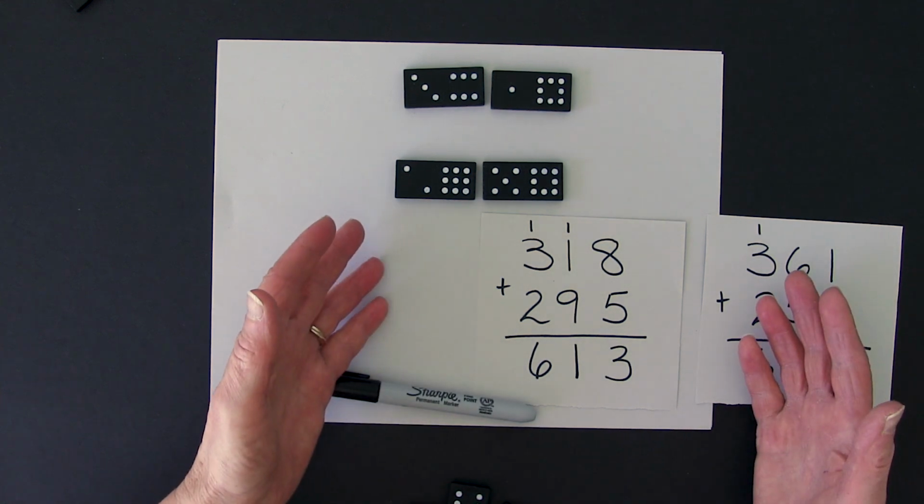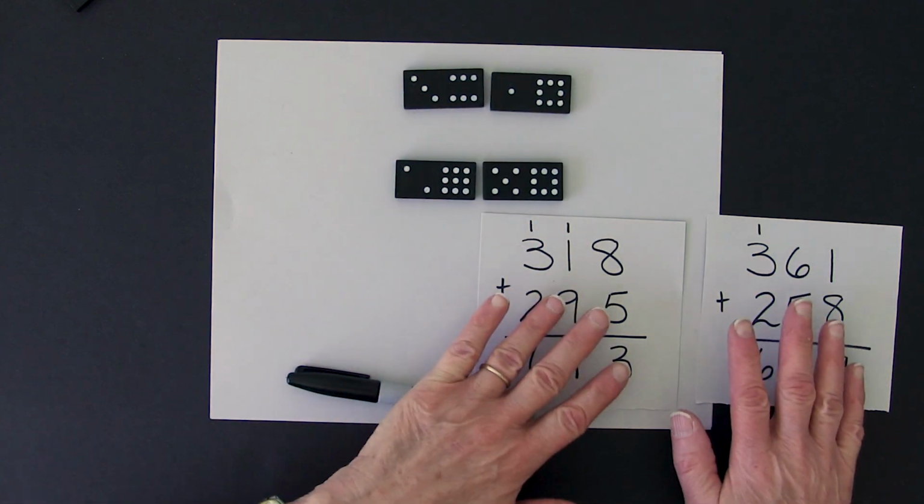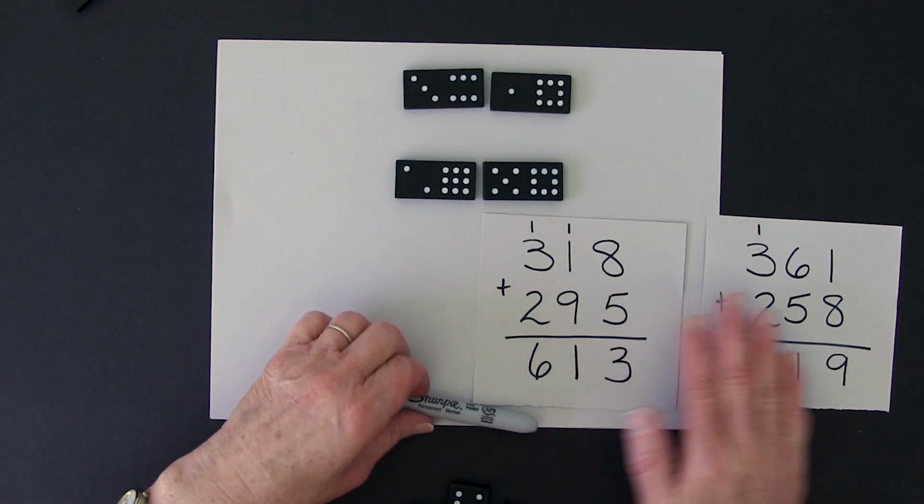So here is one way in which we can use the dominoes to create numbers that then we can add or subtract and compare.